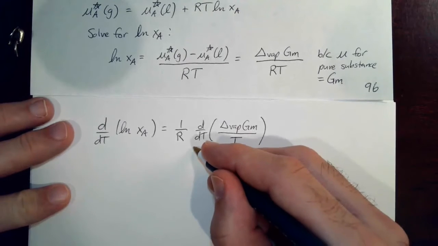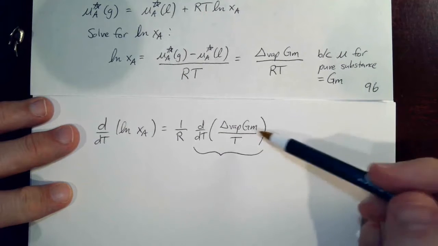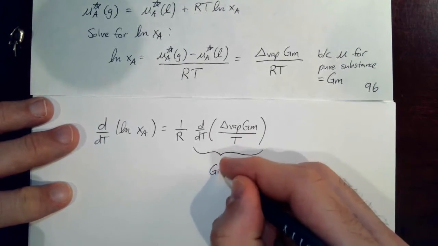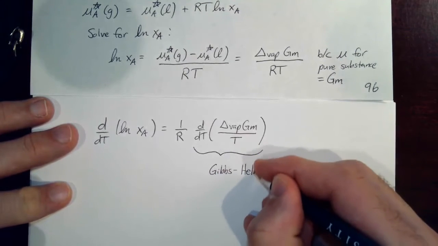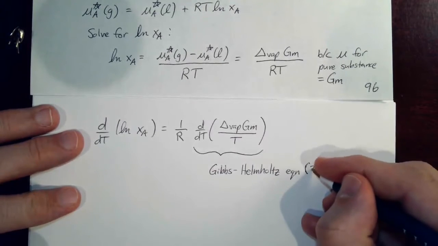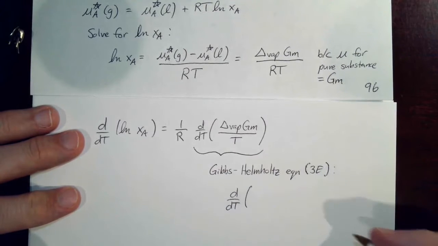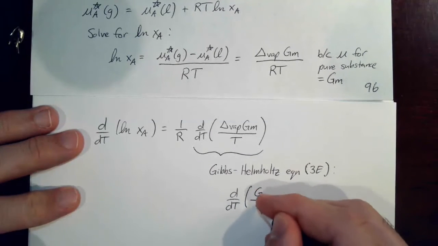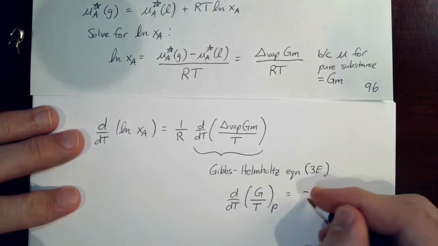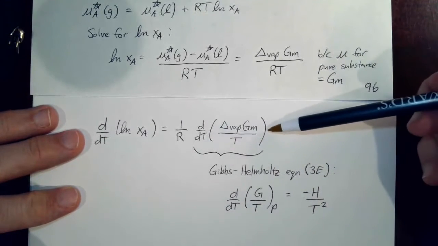Okay, now I want to focus on this piece right here. We've actually solved this before, or we've written an equation for this piece, and that was the Gibbs-Helmholtz equation. Remember the Gibbs-Helmholtz equation, from section 3E, tells us that the derivative with respect to temperature of G over T, holding pressure constant, is equal to the negative enthalpy over T squared. And you see we have the derivative with respect to temperature of G over T.